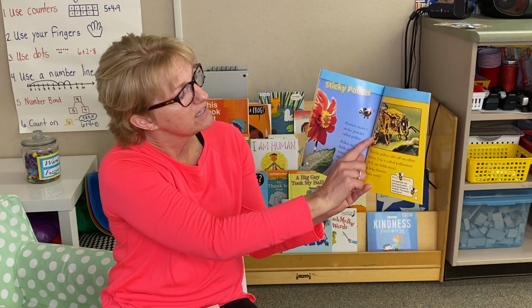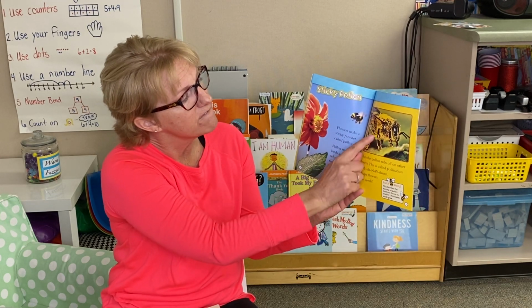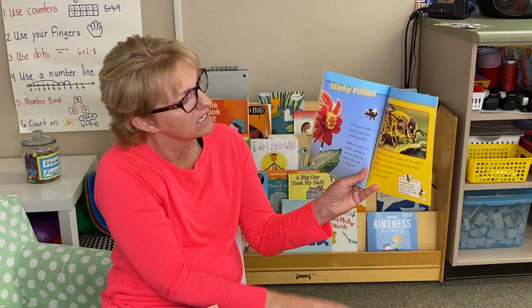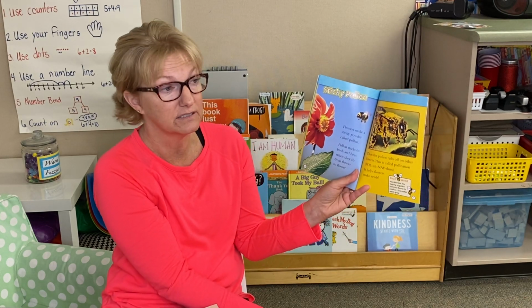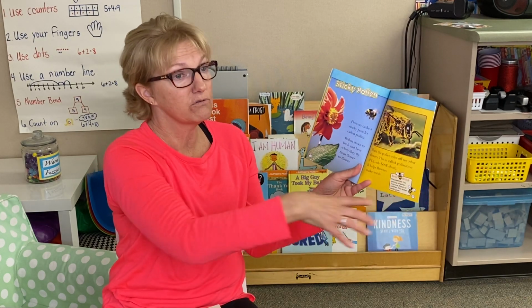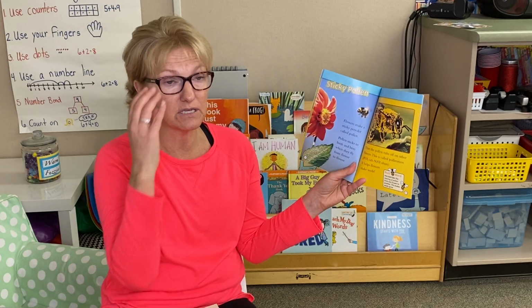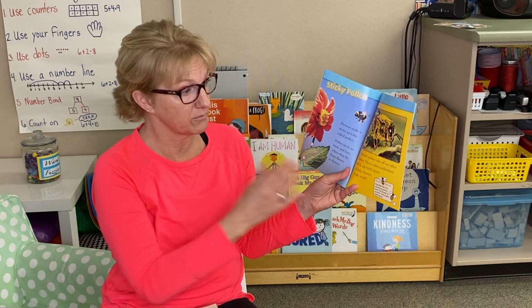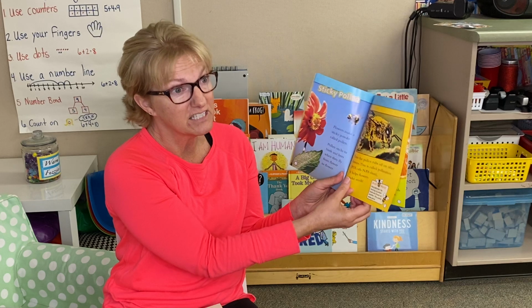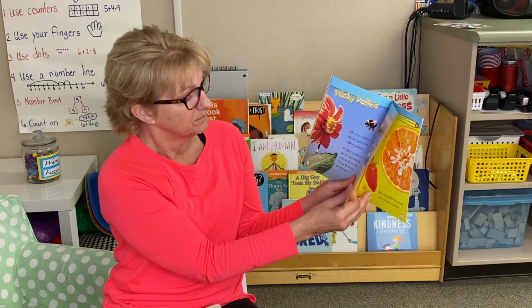I don't know if you can see that bee, but he is covered with little tiny yellow dots, and that's pollen. And it's also floating through the air right now because it's springtime. And the reason I'm coughing is because of the pollen in the air.